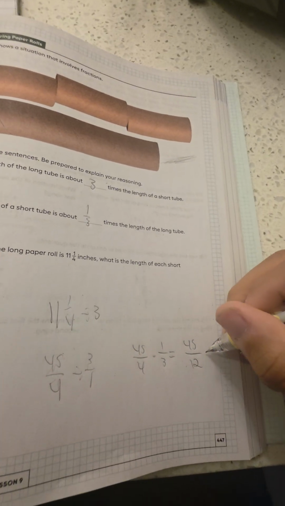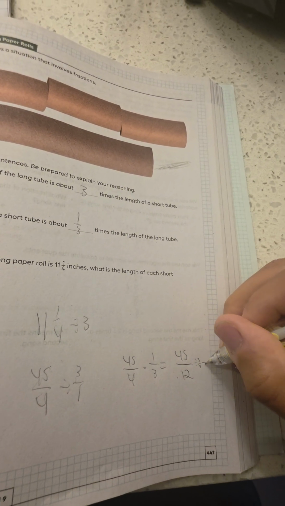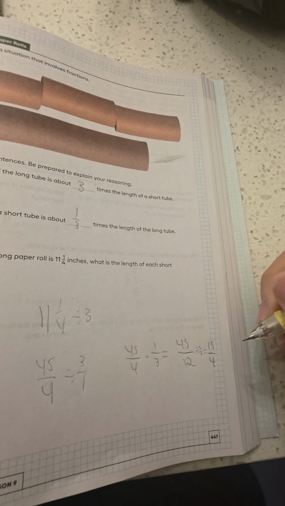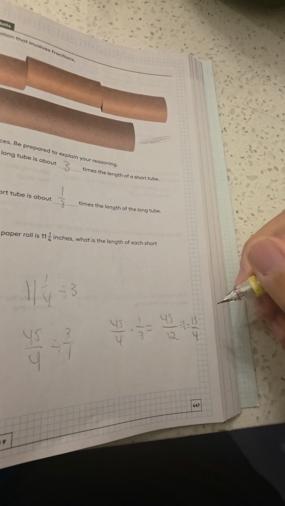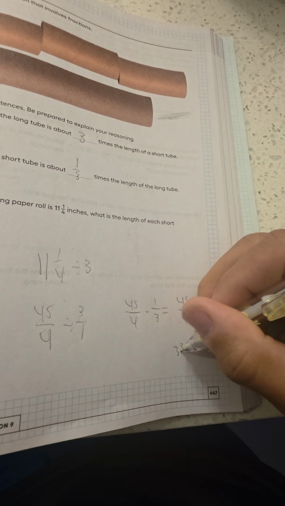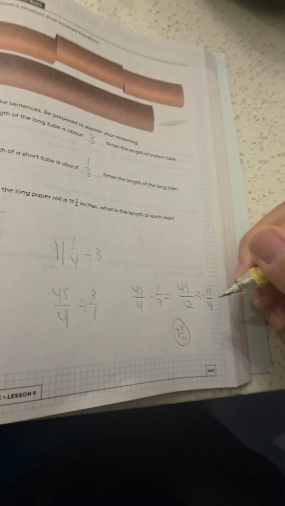If you divide by 3/3, you get 15 fourths. And then you can turn this into a mixed number. That would be 3 3/4. What is that? Inches. Bang.